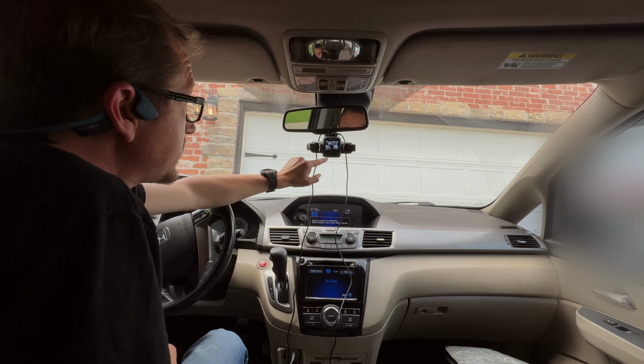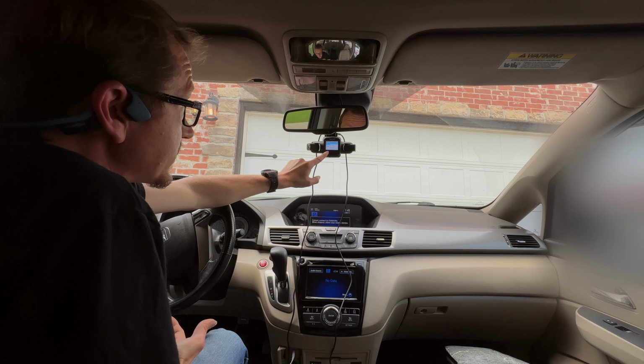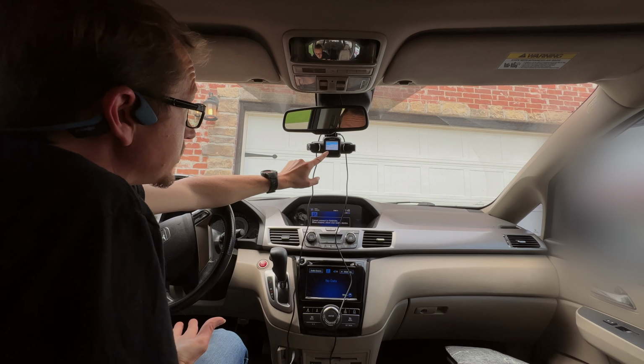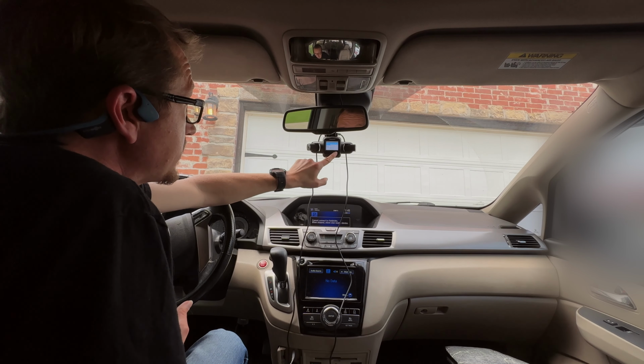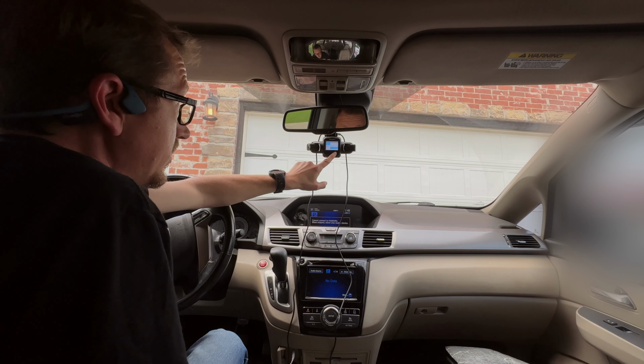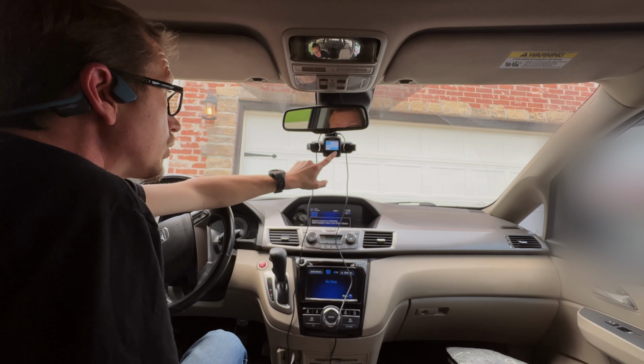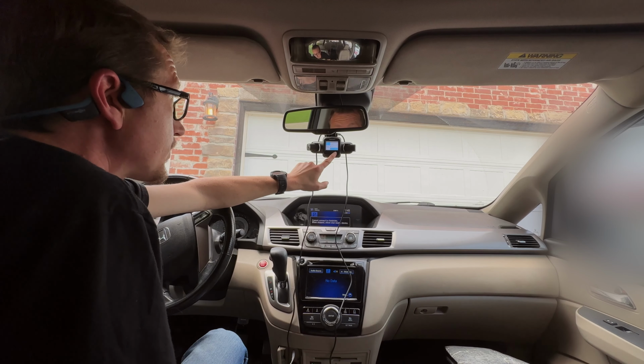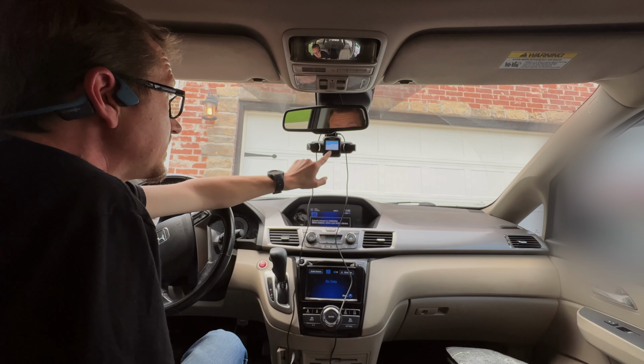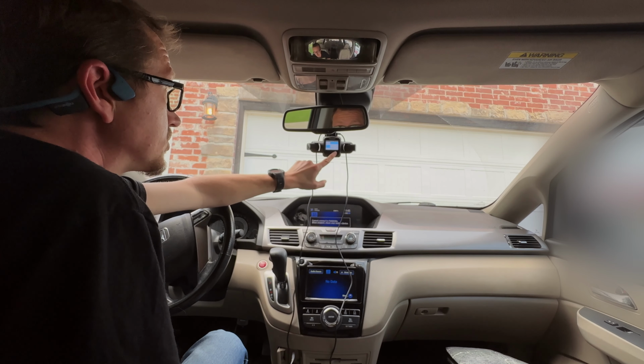Then of course you go into your menus. Like I said before, you have two separate menus. You can change your loop recording, your gravity sensing, how sensitive the gravity sensing is, date stamps, whether you want to record audio. You've got your exposure change, your light frequency. Go to the other, and it's just the general settings.